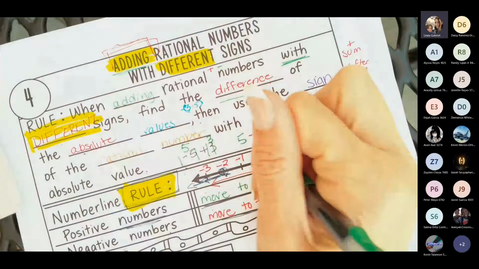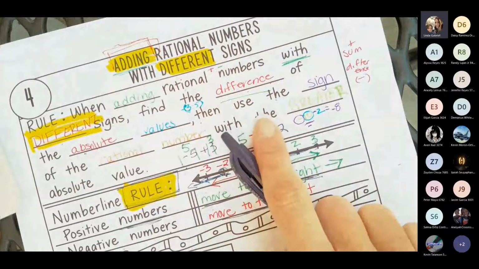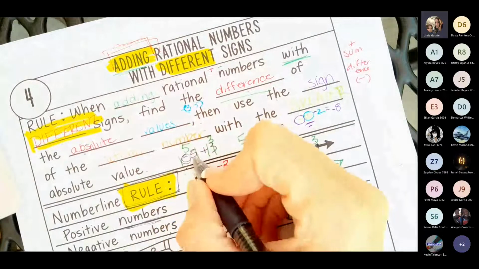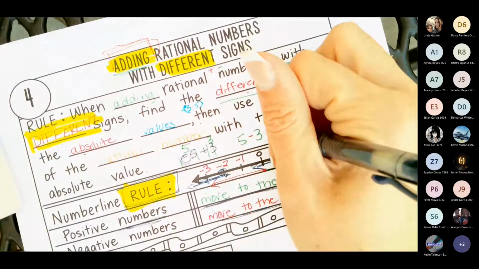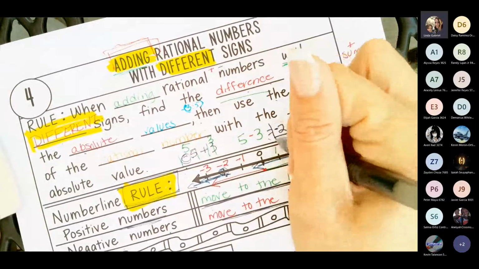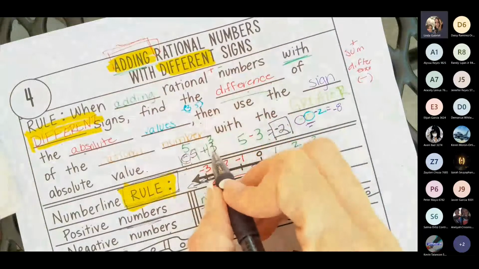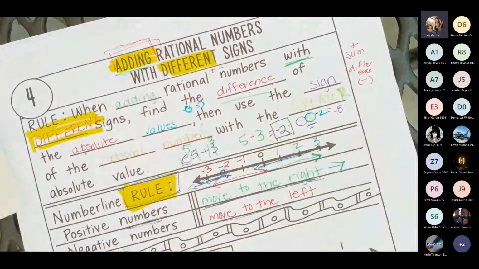That is equal to 2. And then I needed to take the sign from the larger or the greater value. My 5 is larger than 3, so that made my 2 negative. So -5 plus 3 gives me -2, right?